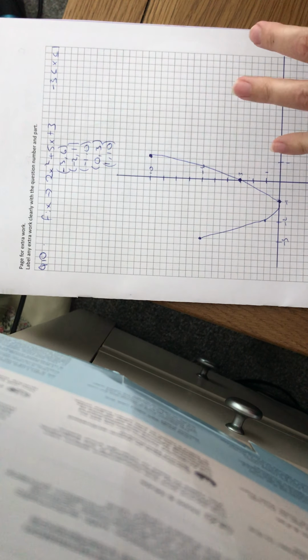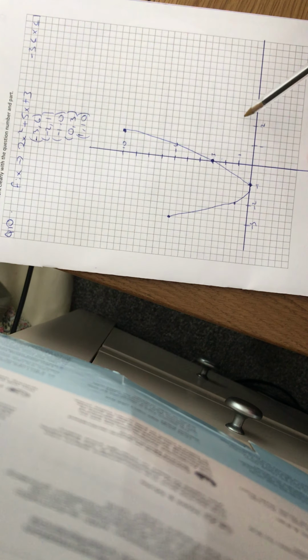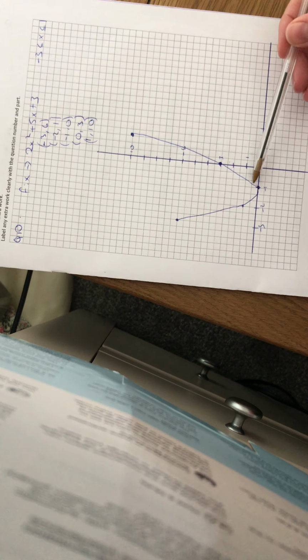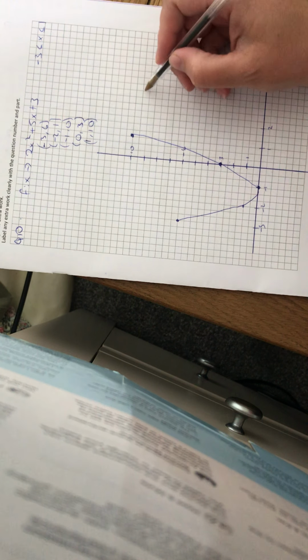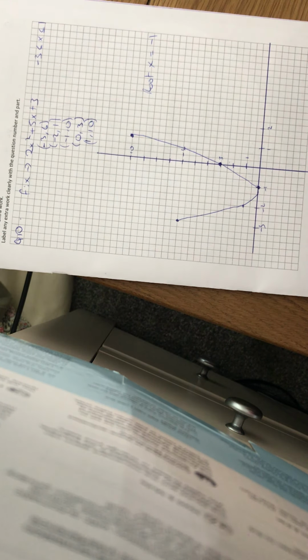From what I can see, none of you seem to have any difficulties taking a look at this particular question and how to work it out. So this is question 10, and there's only one real root. It only crosses the x-axis at x is equal to -1. So that's its root.